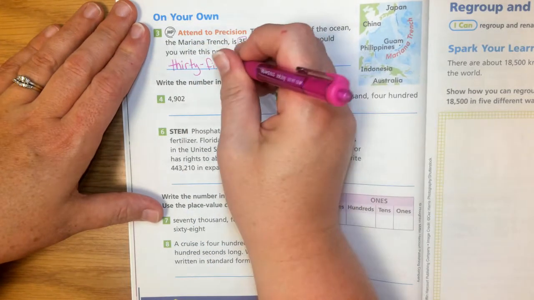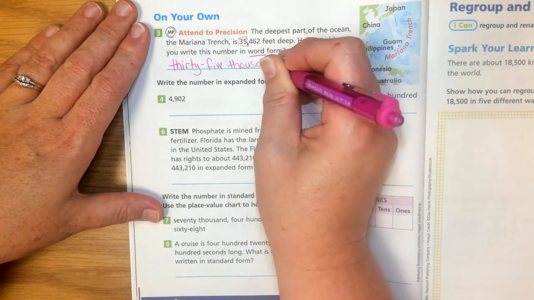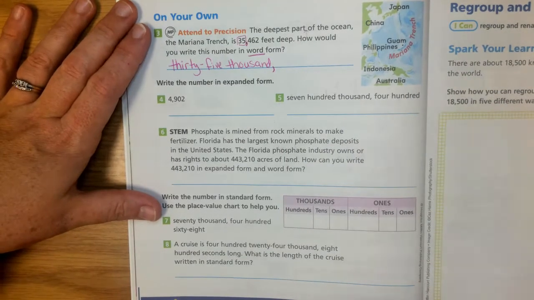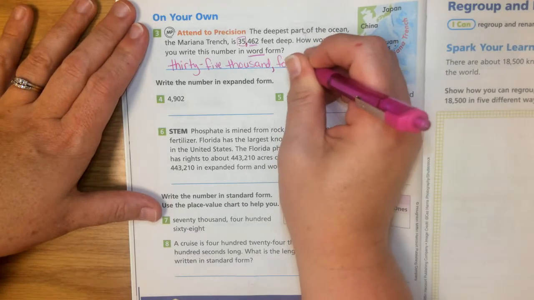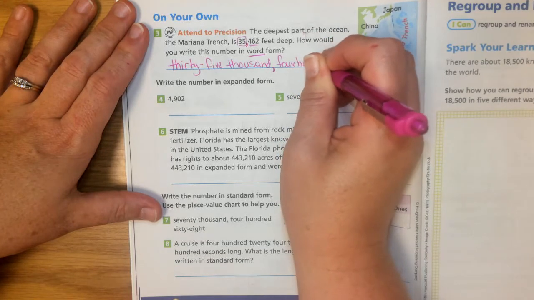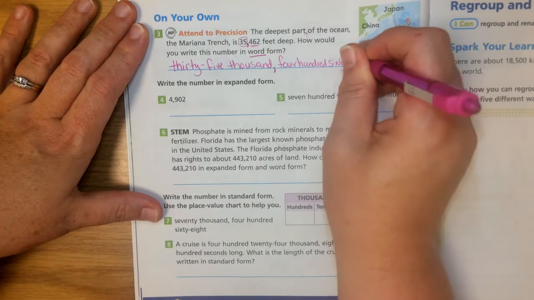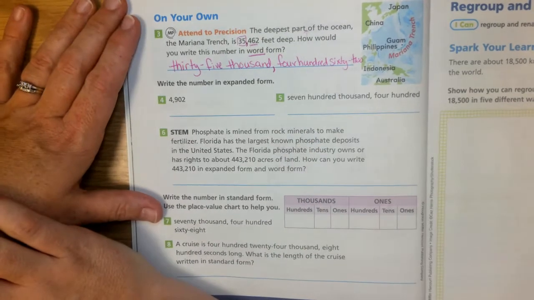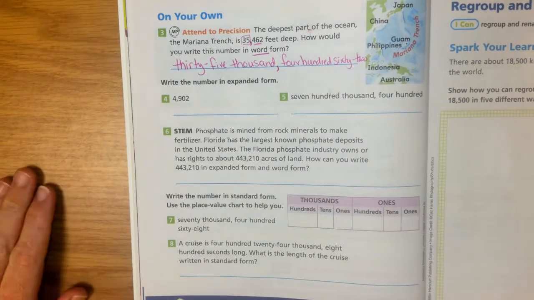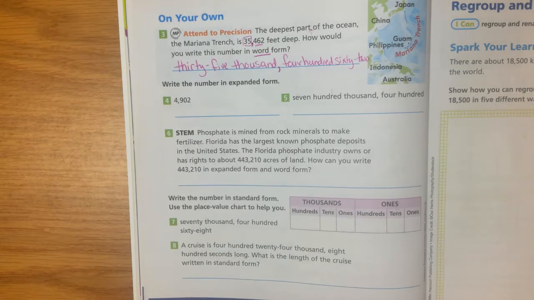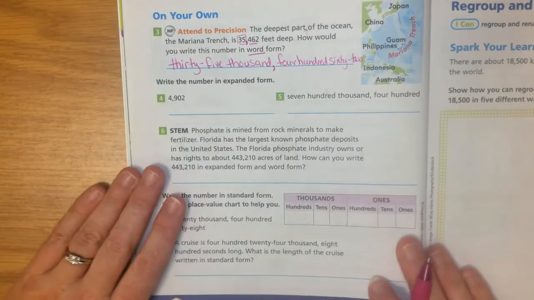My comma tells me to say 1,000, and I have to put a comma. Then the second period, 462. Now, if you don't have enough room to write on this line, you've got space under here that you could write this number as well. 35,462.